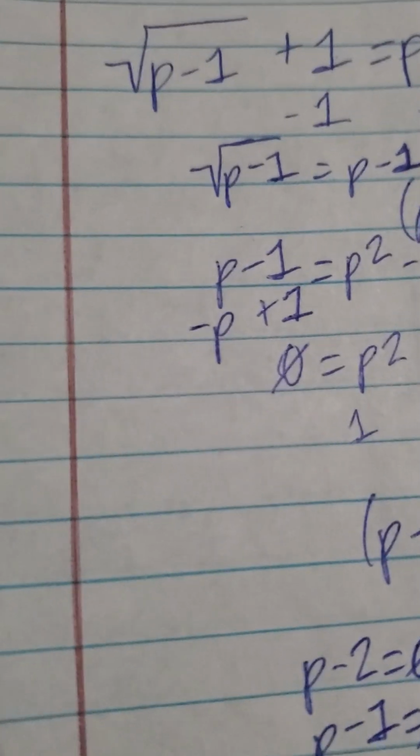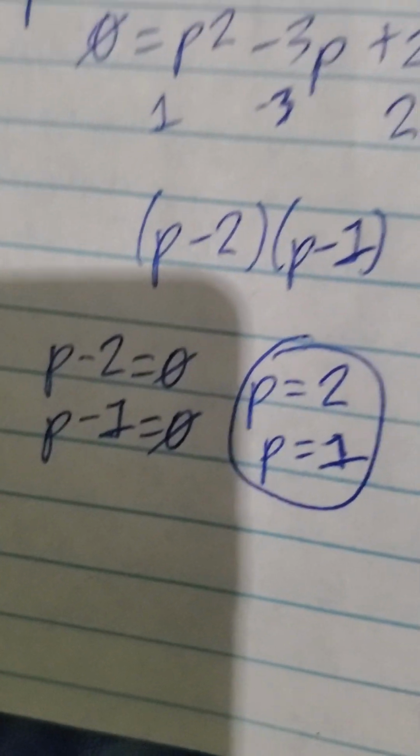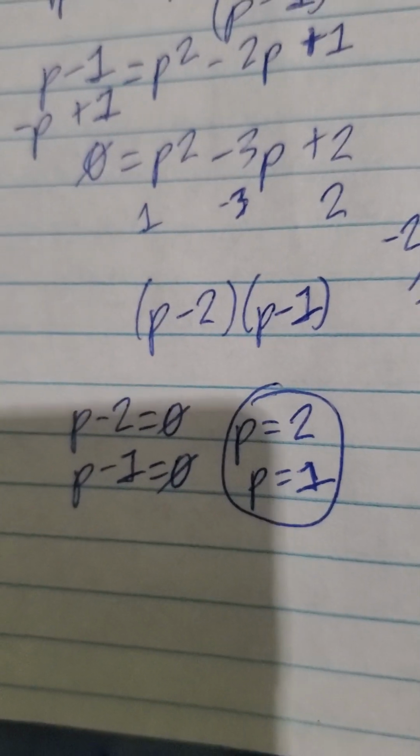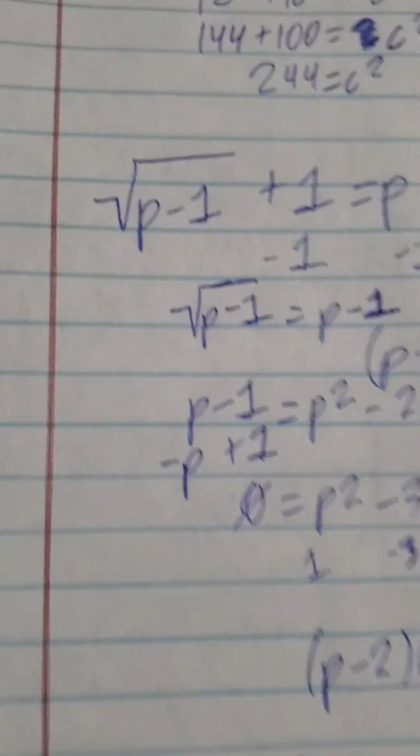And when you plug them back into the equation, which you have to do, for reasons I will explain in a later lesson, because right now I don't think I can exactly prove that, you have to check that your p-values make sense in the context of the problem.